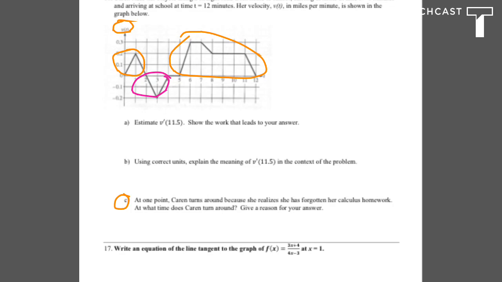So we want to notice the time at which she had been going forward but then started going backwards. That's the exact place, there's a big dot right there, where her velocity changes from being positive to being negative, where the velocity changes from being above the t-axis to being below the t-axis.